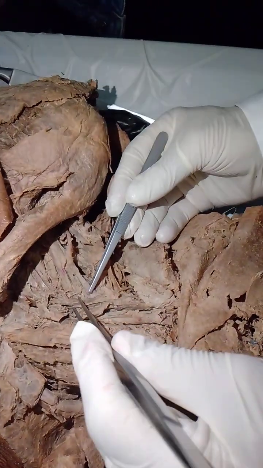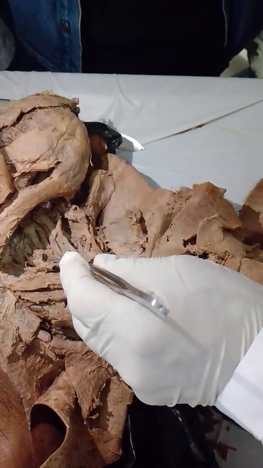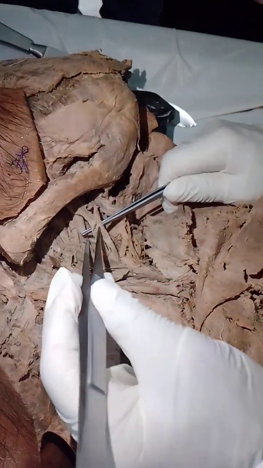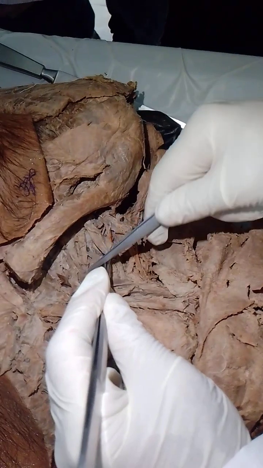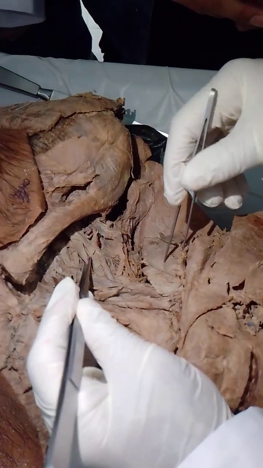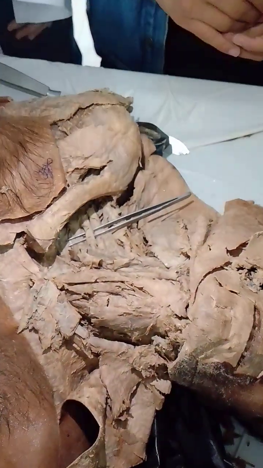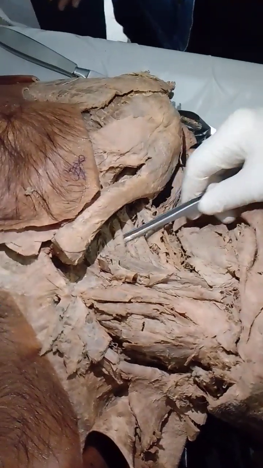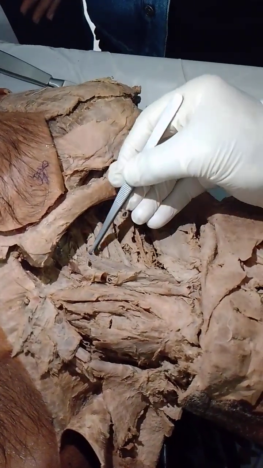The brachial plexus is formed from C5 to T1: C5, C6, C7, C8, T1. C5 and C6 form the upper trunk. C7 forms the middle trunk. C8 and T1 form the inferior trunk. The brachial plexus has three trunks: superior, middle, and inferior. The root nerves are C5, C6, C7, C8, T1.